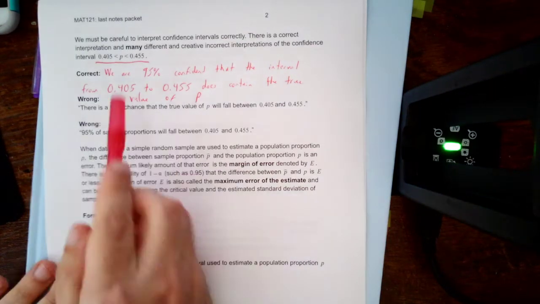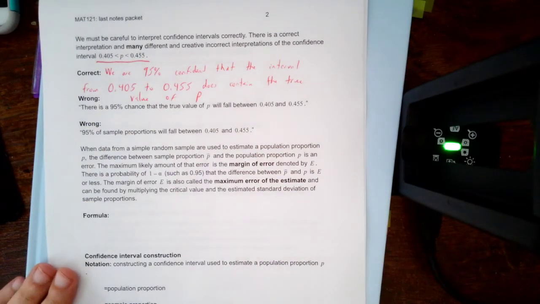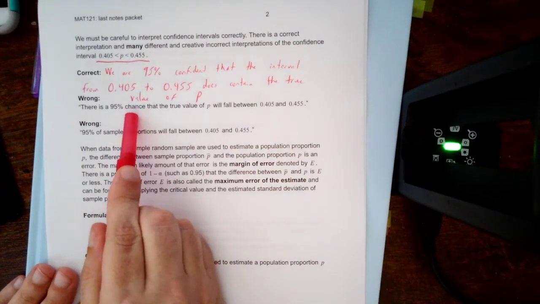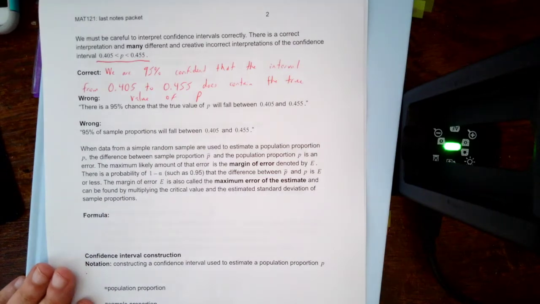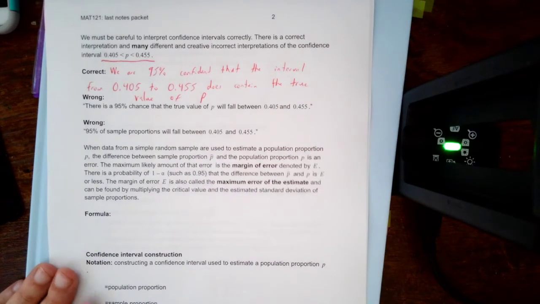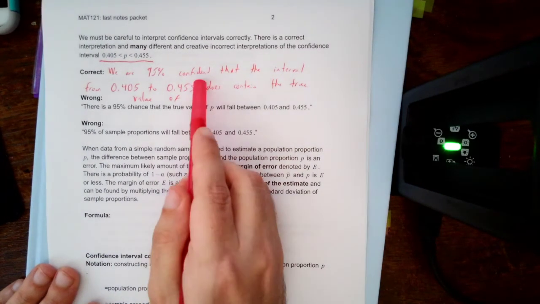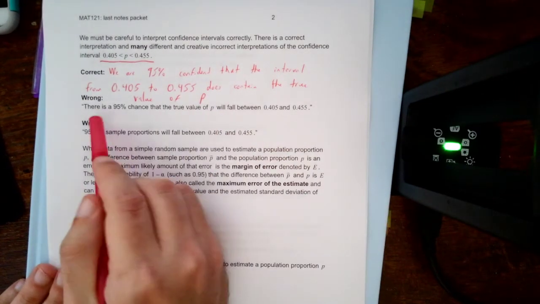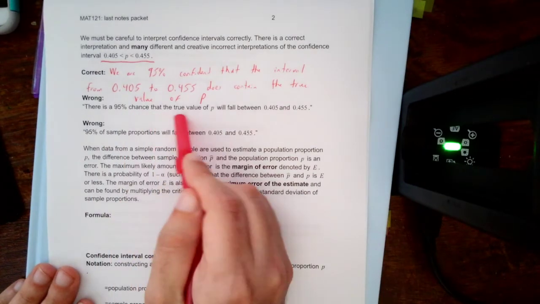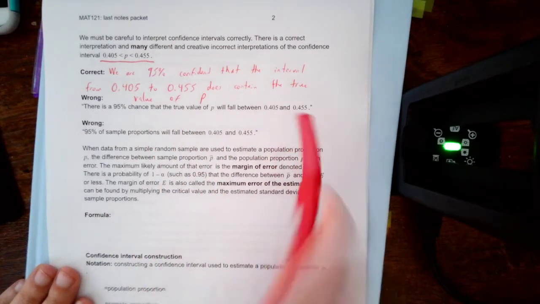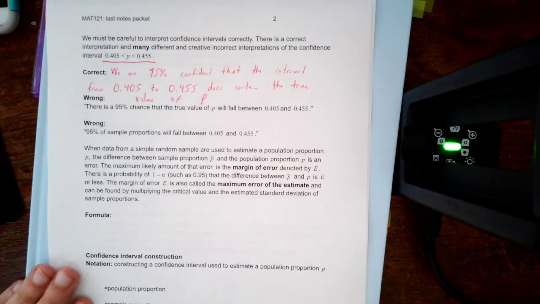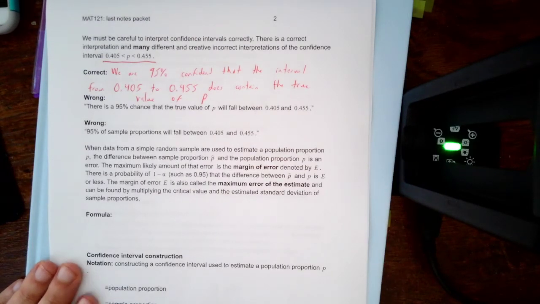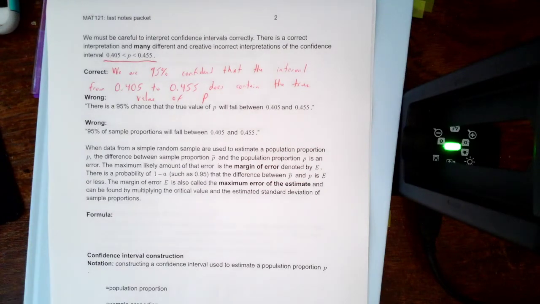So we can interpret these intervals. Be careful, though. Don't use the word chance. Chance is incorrect. Chance relates to probability. We're talking about confidence level. We want to use the word confident. So we'll say there's a 95% chance the true value of P falls between those two bounds. That is incorrect. We're not talking about probability. We're talking about confidence. How confident are we the answer's actually there?